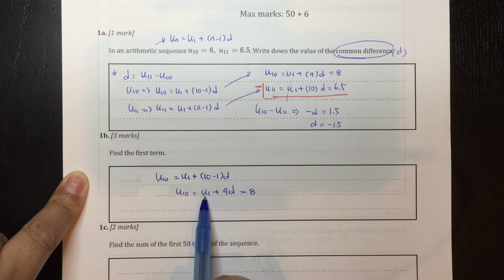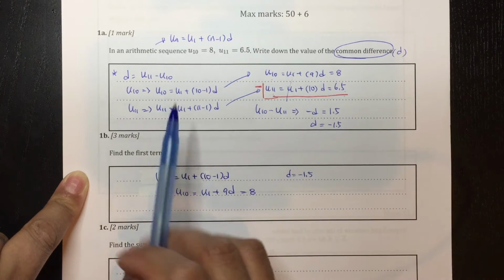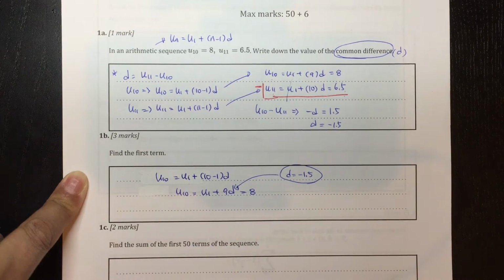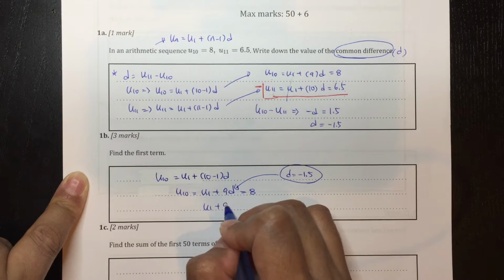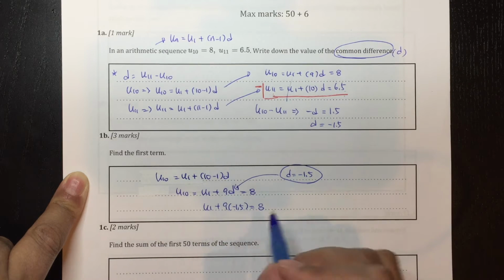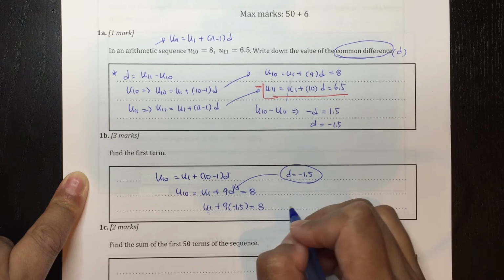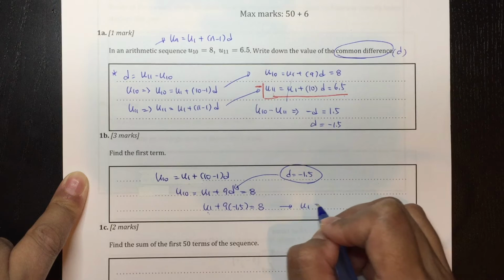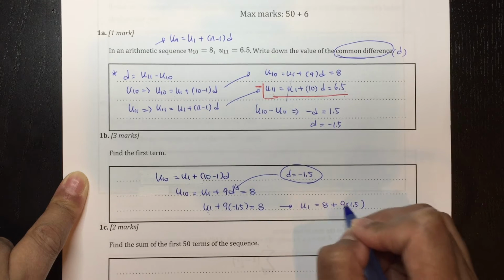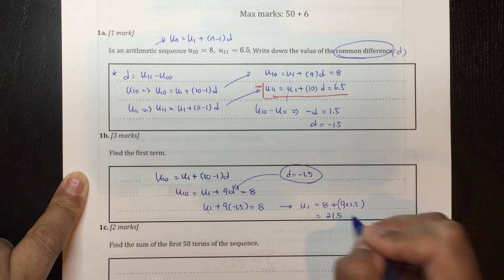Since we are trying to find U1 and we solved D as negative 1.5 from question 1a, I'm going to substitute this D value into this equation. Then I get U1 plus 9 times negative 1.5 equals 8. Then I can solve for U1, right? So U1 equals 8 plus 9 times 1.5. So my U1 value is 21.5.